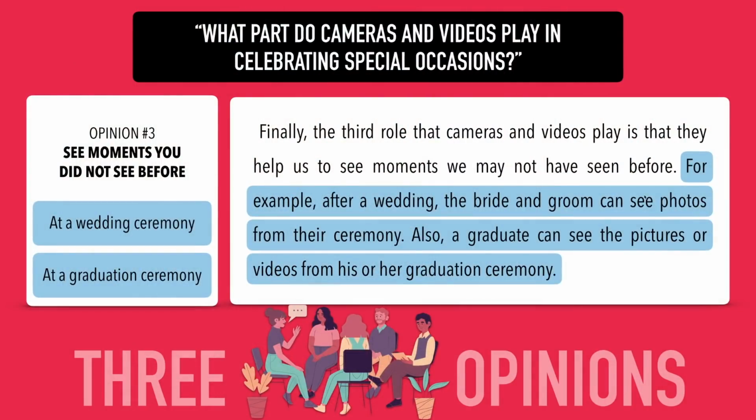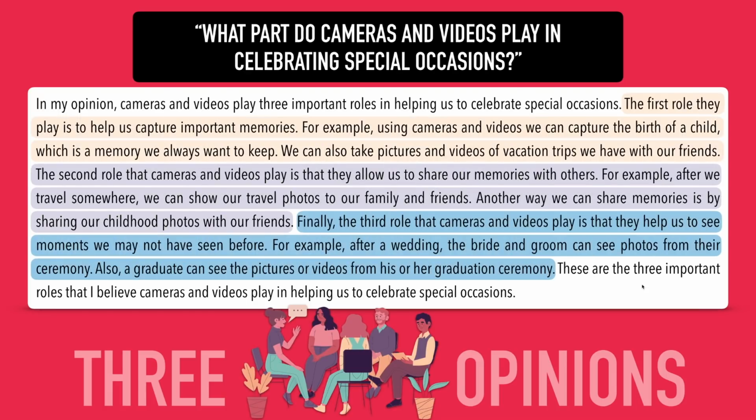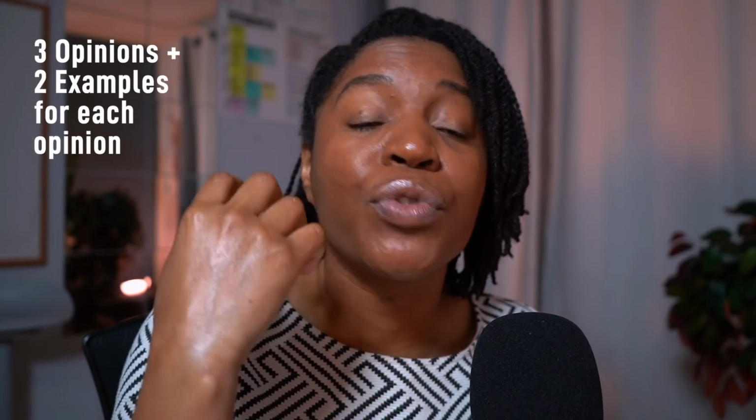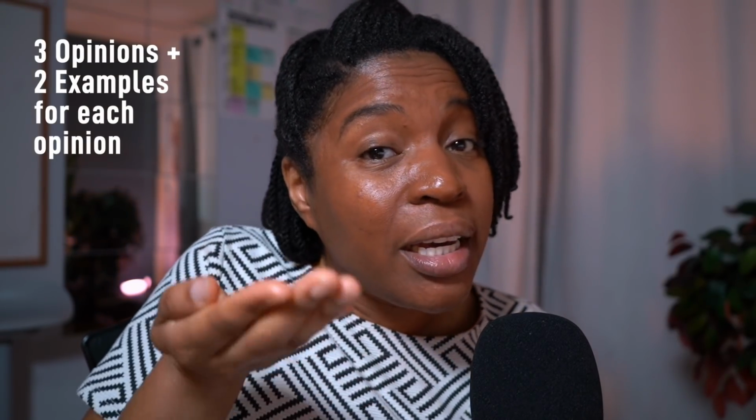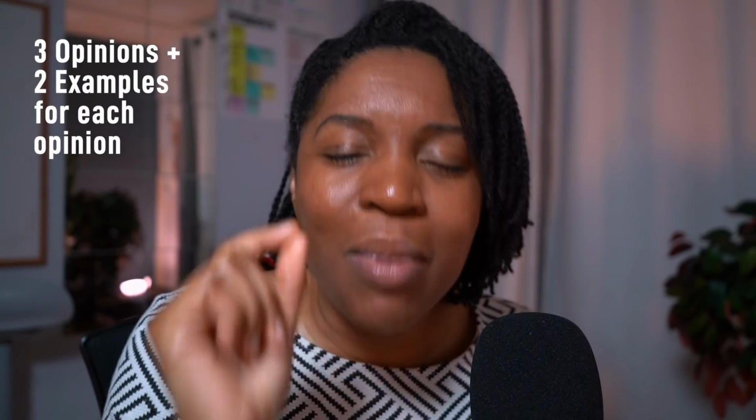So when everything is put together, again, like before, we see the answer written out like this. Every point is highlighted, every opinion is highlighted. And the final sentence. These are the 3 important roles that I believe cameras and videos play in helping us to celebrate special occasions. So again, a very good answer. I spoke English fluently because I gave 3 opinions and I supported each opinion with 2 examples. This is what you must remember.